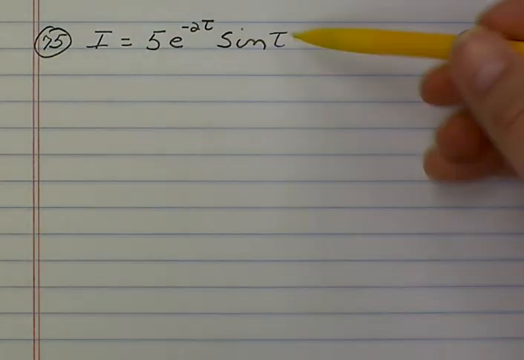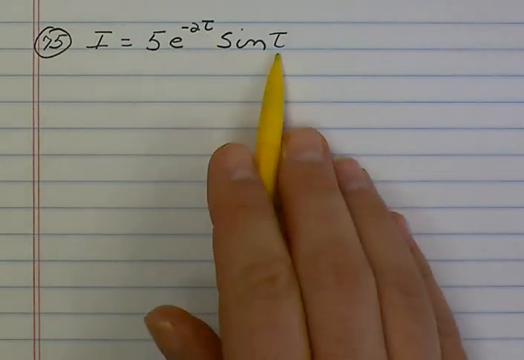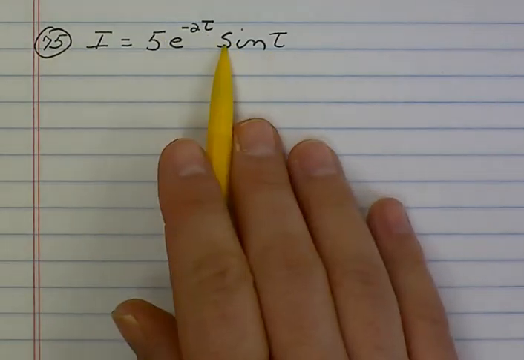Number 75 is a word problem that gives you a lot of extra information in the problem than you really need. In number 75, it reads, the initial current and charge in an electrical circuit are zero. The current when 100 volts is applied to the circuit is given by this equation. Now please notice in this equation that T is the only thing on the right that we don't know.